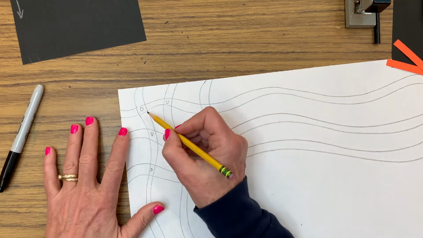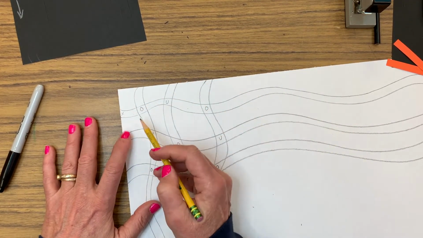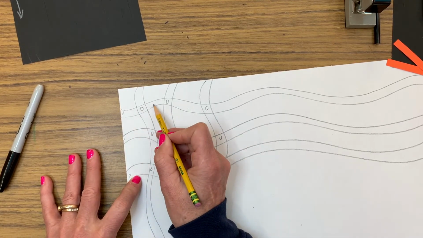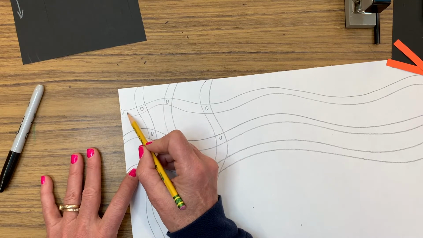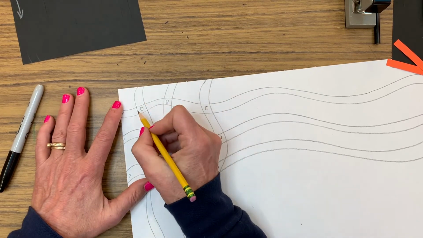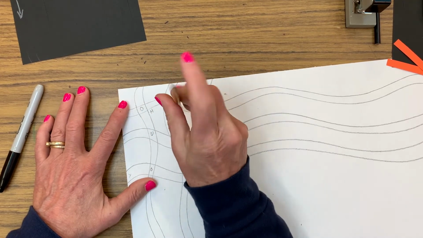So with this one going over this ribbon, if I'm looking at this one, because all of these are going to be my guides, I'm going to say this is going over. And this would be my weft, and it's going over the ribbon underneath. So to go over it, I have to erase it horizontally. So I'm going to go this way.